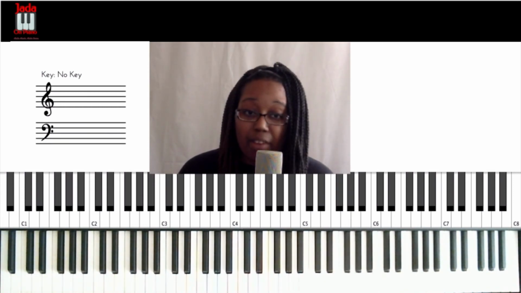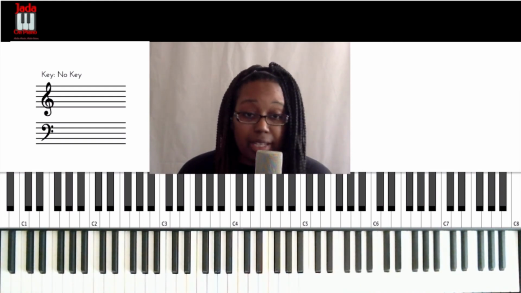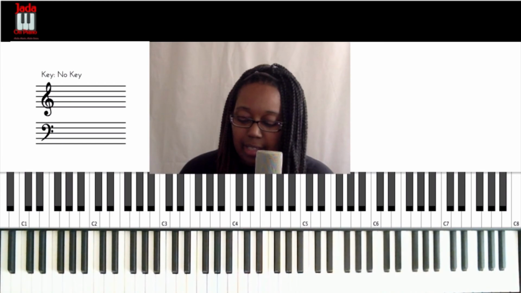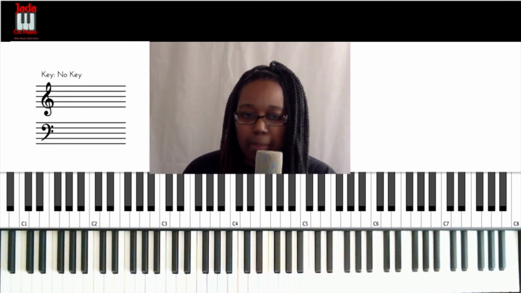So they're very closely related keys, which is why it gets a little bit confusing sometimes for people. They'll think they're in one key because the piece starts on that chord, but they really could be in another key, because it is the stronger key.